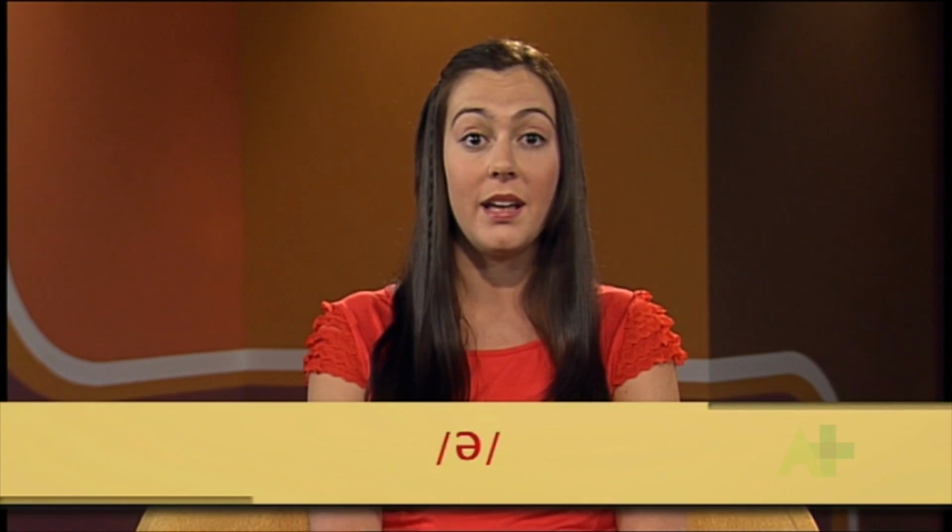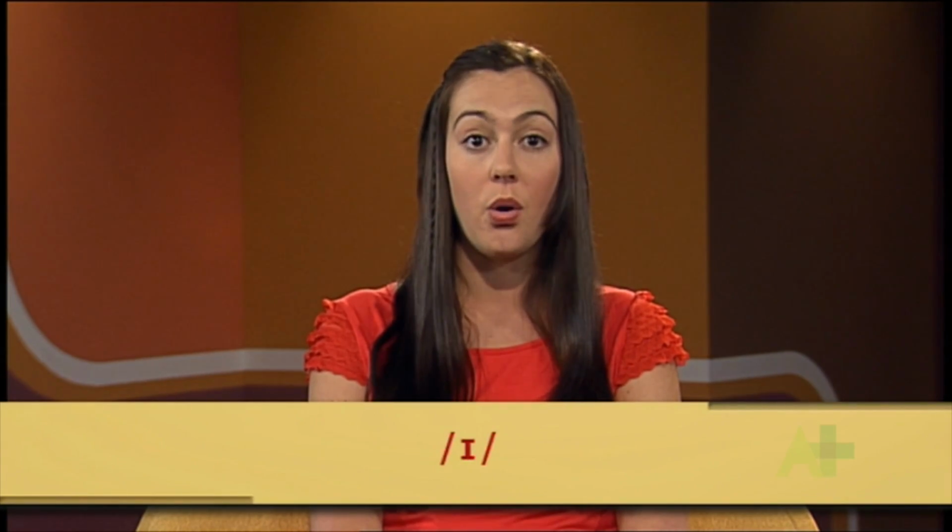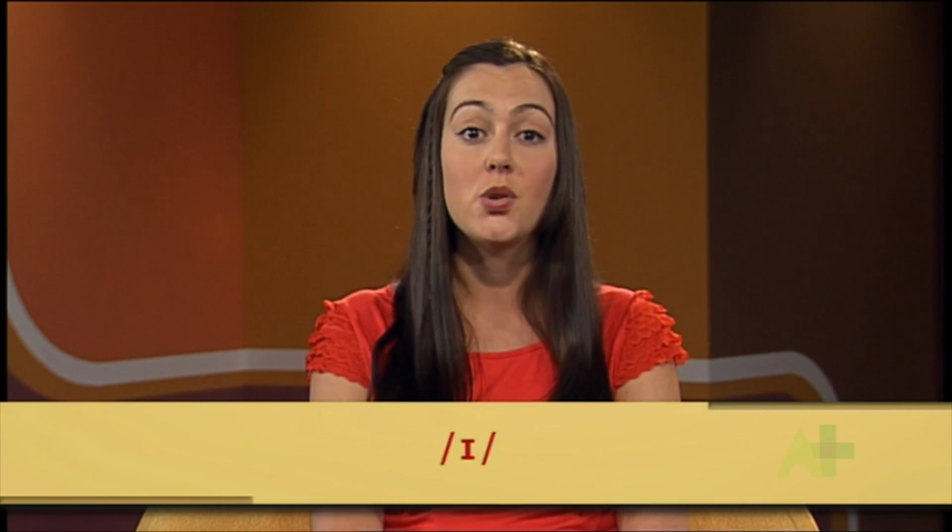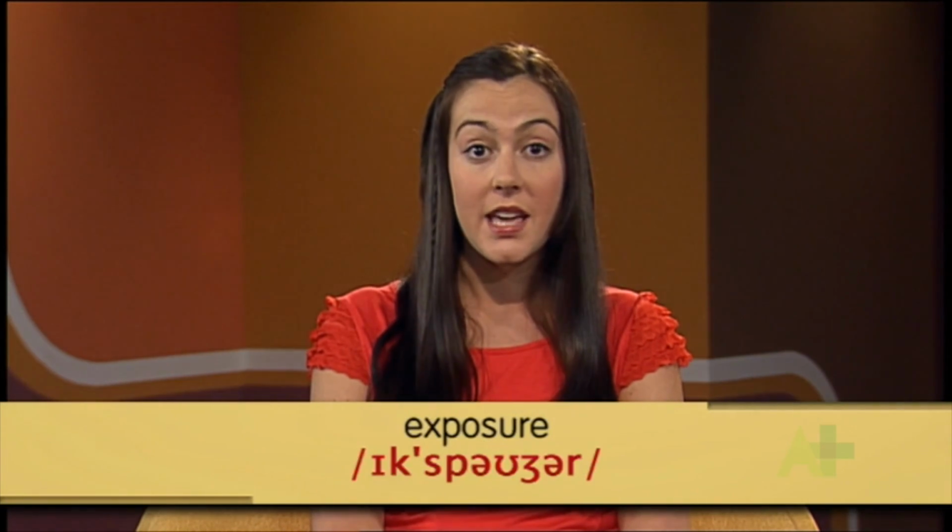Sometimes these short syllables become a schwa, an sound, or an I. They're short, relaxed sounds. Listen to moderate, intelligent, exposure, culprit, markedly, developing, cancer. This shortening of syllables preserves the overall sentence rhythm.